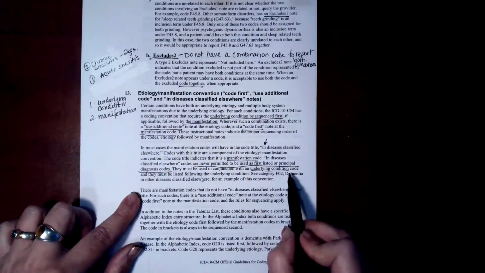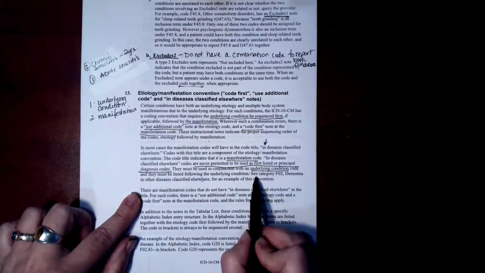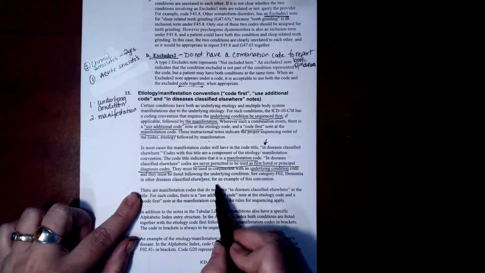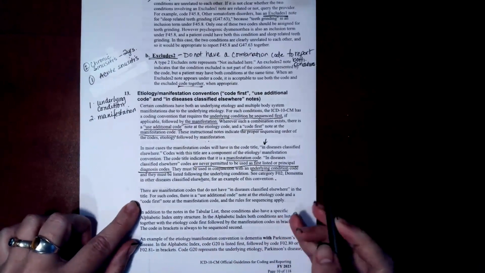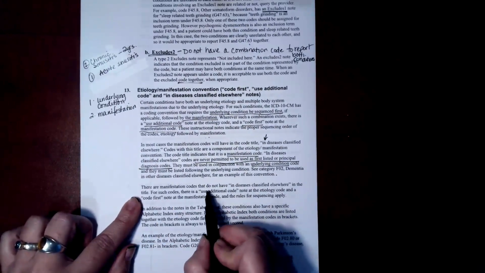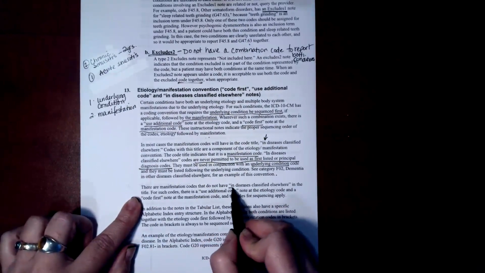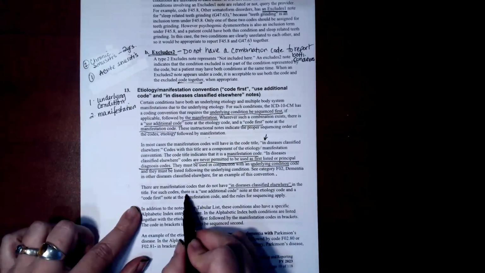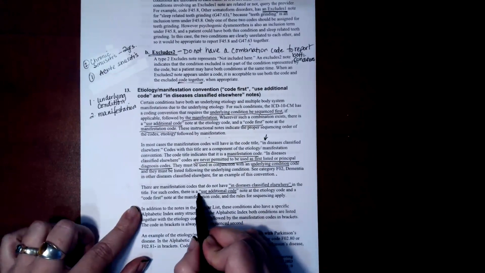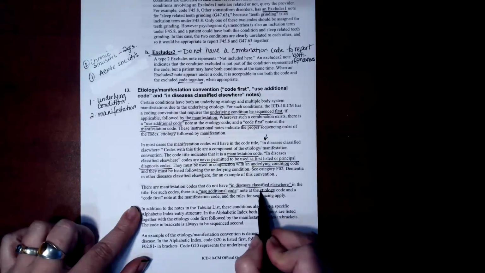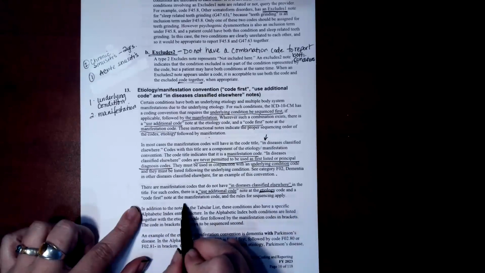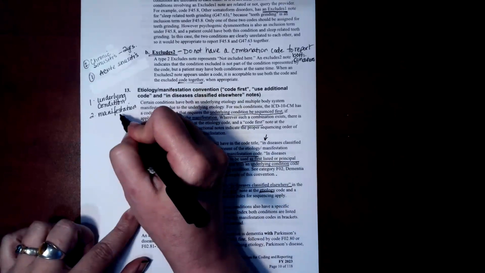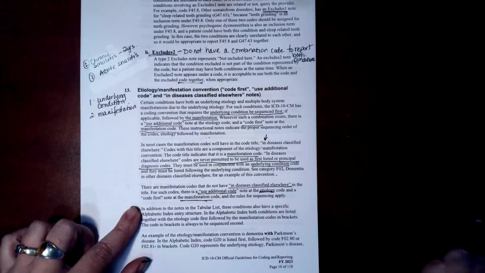Again, see category F02, dementia in other diseases classified elsewhere, for example, of this convention. There are manifestation codes that do not have "in diseases classified elsewhere" in their title. And for such codes, there is a "use an additional code" note at the etiology and a "code first" note at the manifestation code. So again, manifestations should not be the primary diagnosis code.